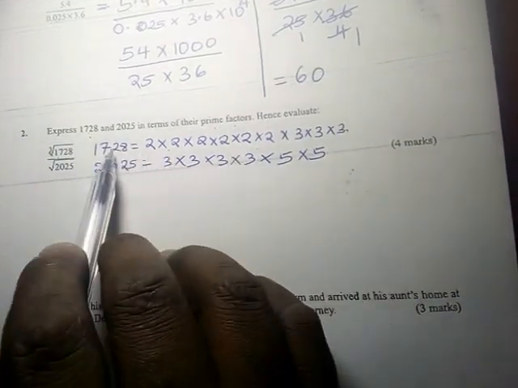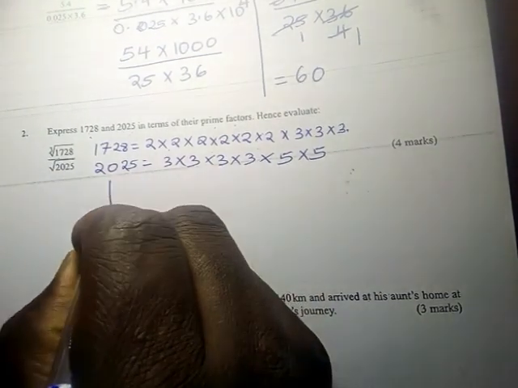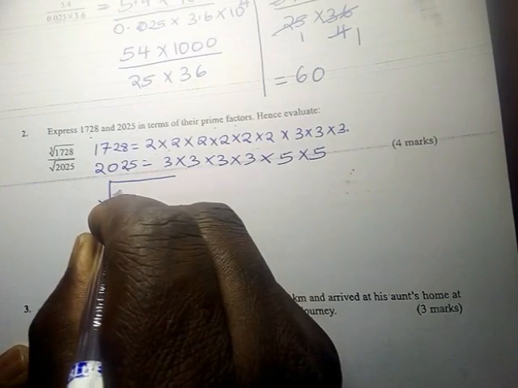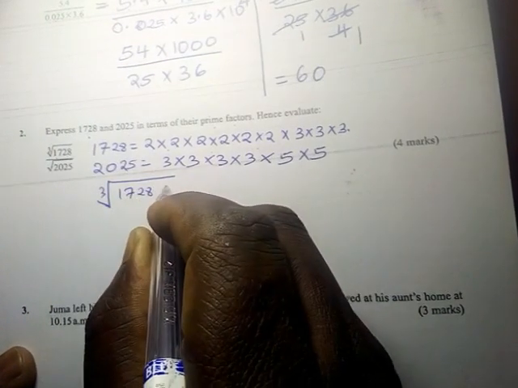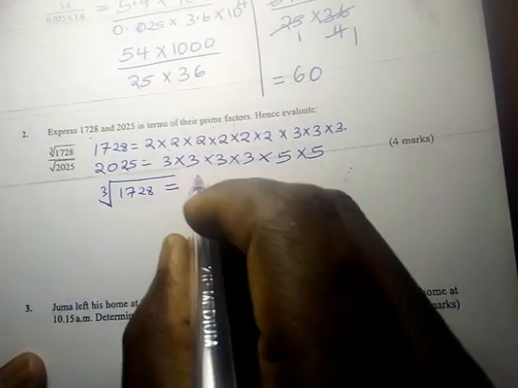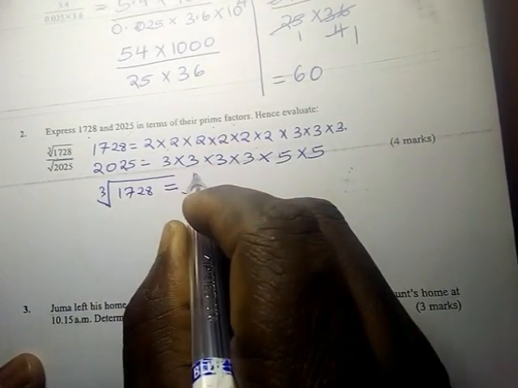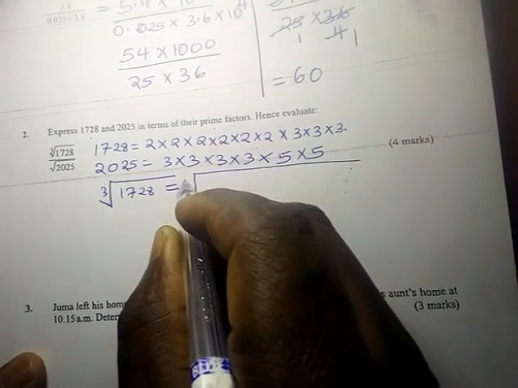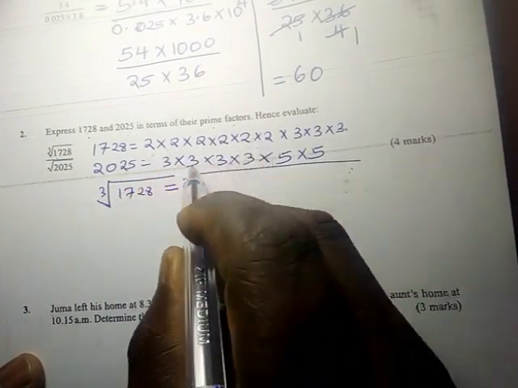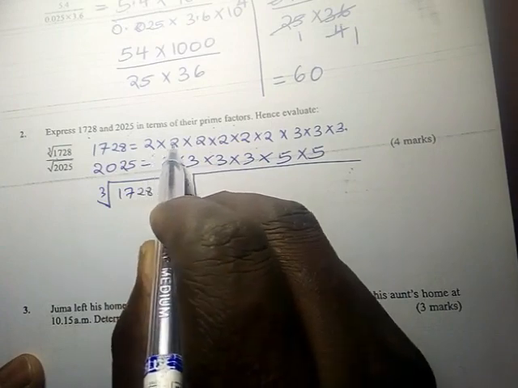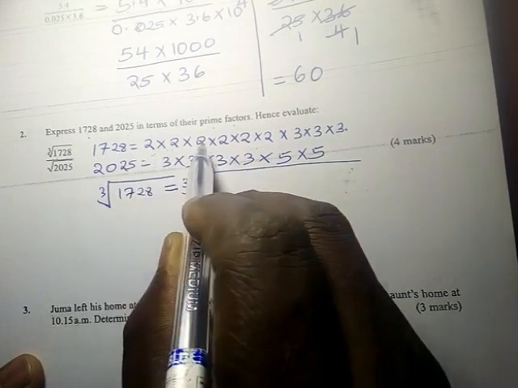So we will use now this one to evaluate this. 1728, this is the same as 1, 2, 3, 4, 5, 6. So when we want the cube root of a number, we group them into 3.